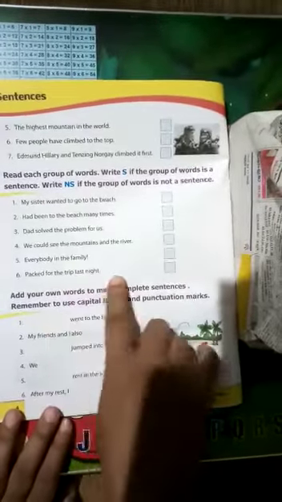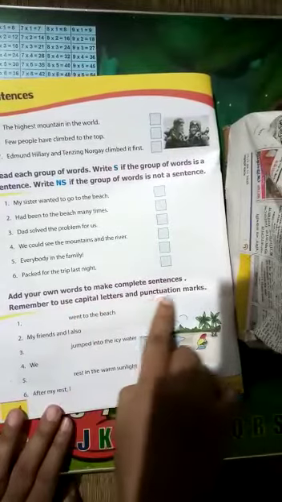We could see the mountains and the river. Okay, this is a sentence. Everybody in the family: this is not a sentence. Packed for the trip last night: this is also not a sentence, so write NS for this. Okay. Add your own words to make a complete sentence. Remember to use capital letters and punctuation marks.